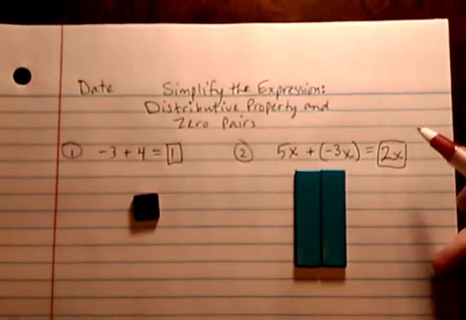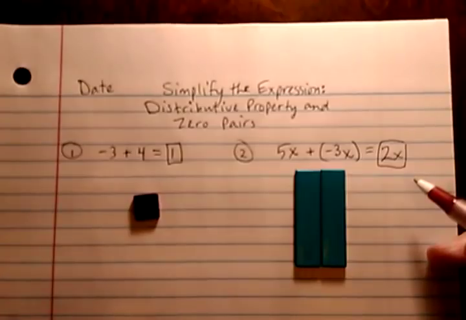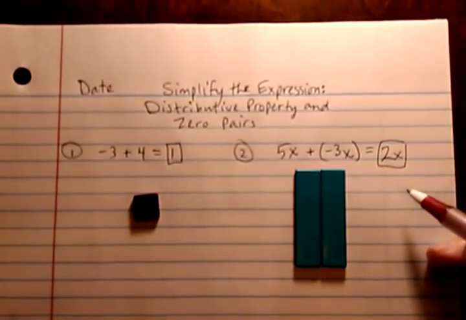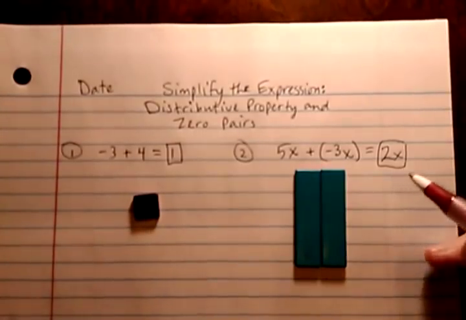Okay, that's a review of how to use zero pairs, but we're going to use distributive property and zero pairs in the same problem. So we're combining yesterday's lesson with our concept of zero pairs.